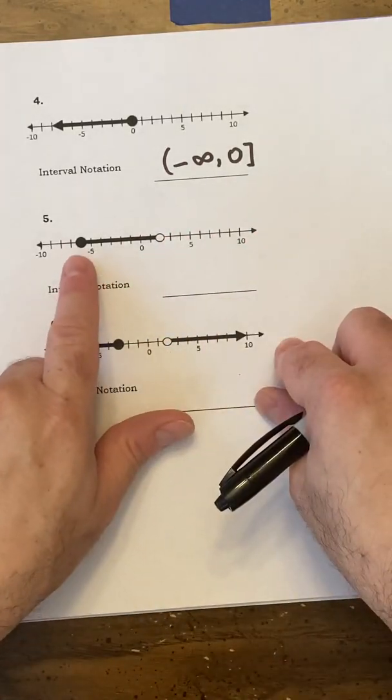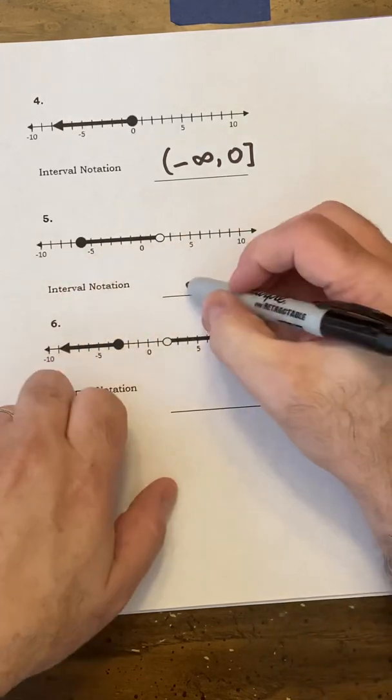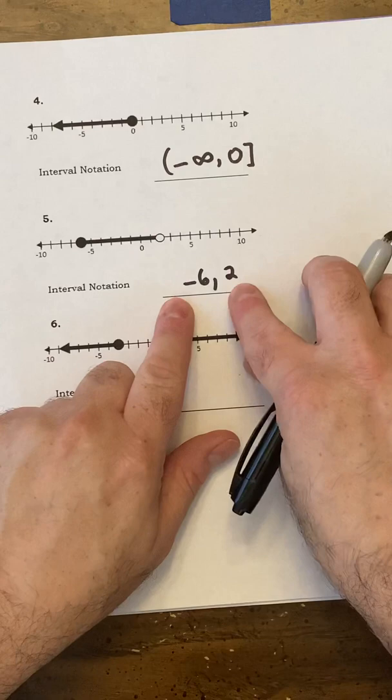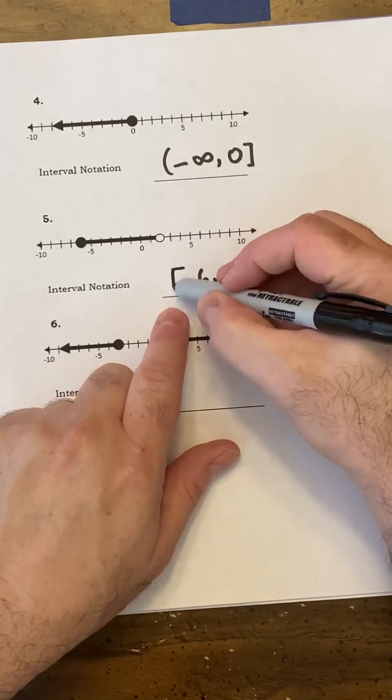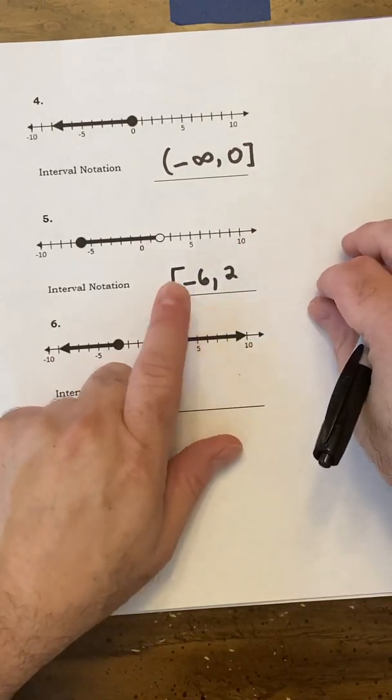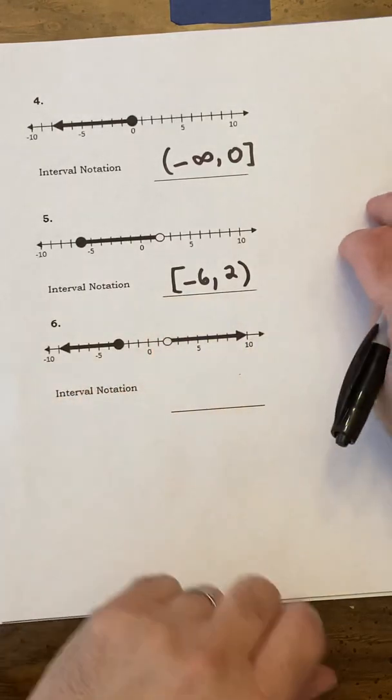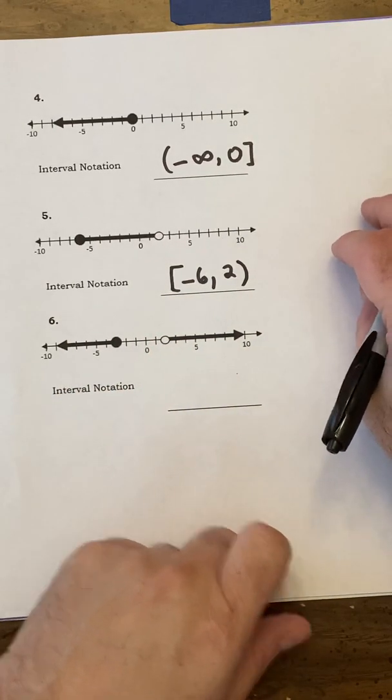Okay, so we're going from -6 all the way to 2. -6 to 2. And we're going to include -6, so we're going to use the square bracket. And 2 is not included, so we're going to use the parenthesis there. All right, so here's something different.